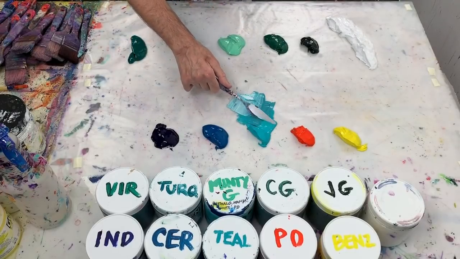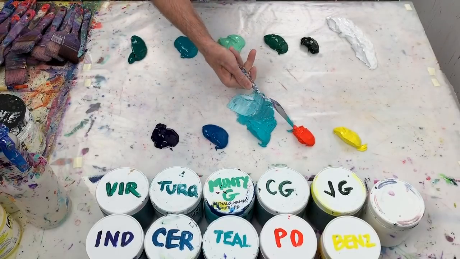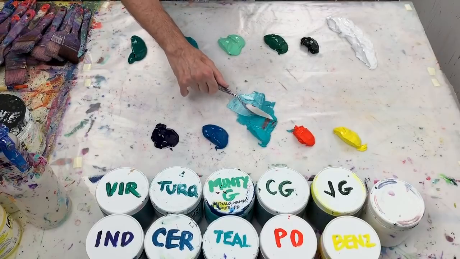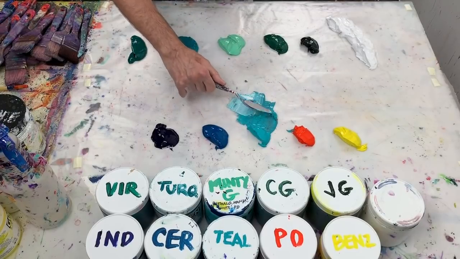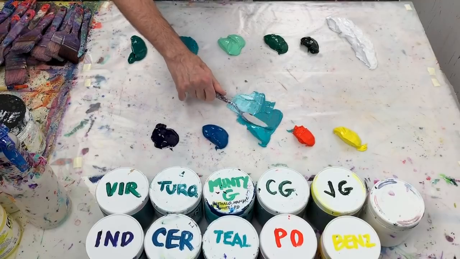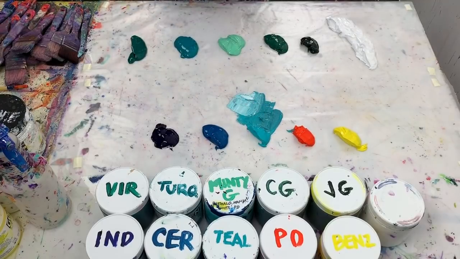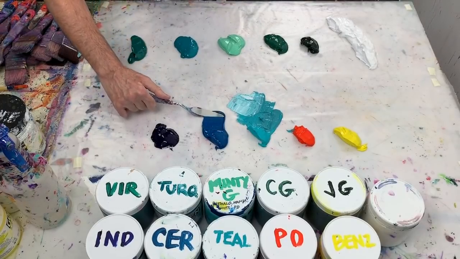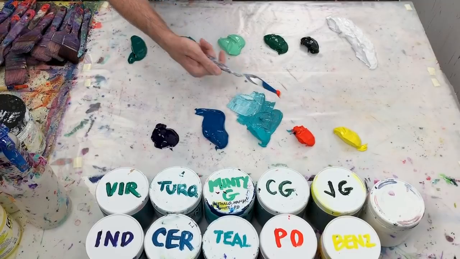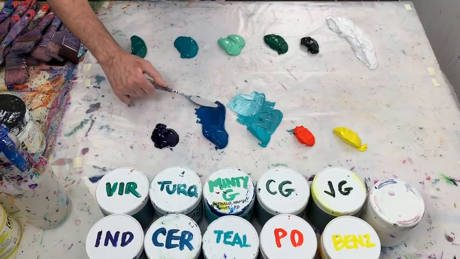And I might actually need some more of this, so let's make a little bit more of this neutralized color, which is beautiful. And you can see the difference between what's on the palette here and the pile there. It's a significant difference in the neutralized color. So we'll pull some cerulean blue out. Do the same thing here.